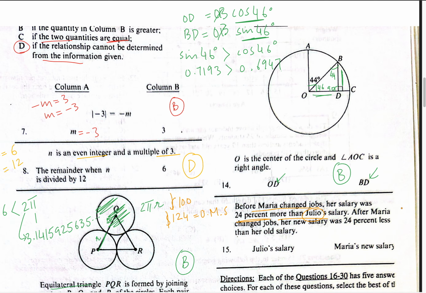Now it says that after Maria changed her job, the new salary was 24% less than her old salary. So now I have to reduce this number down by 24%, or subtract 24% of 124 from it, right? So 24% of 124 would be 24 over 100 multiplied by 124.